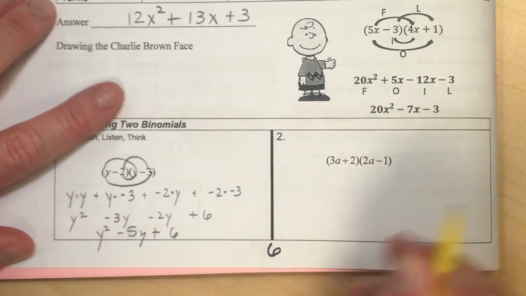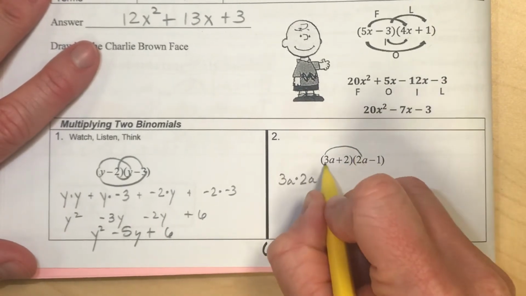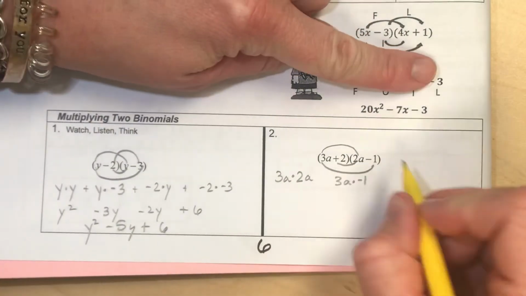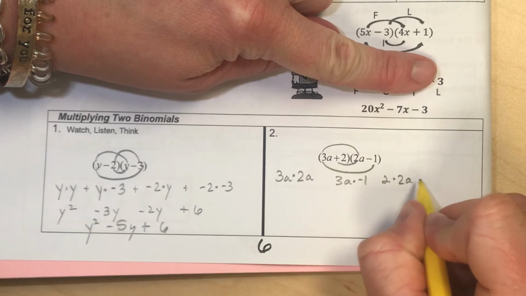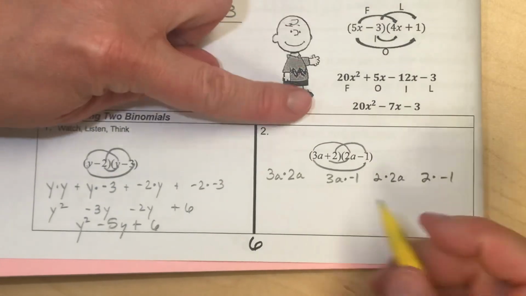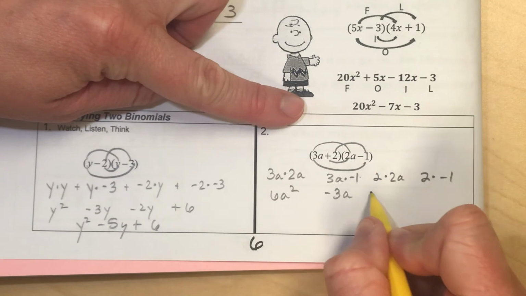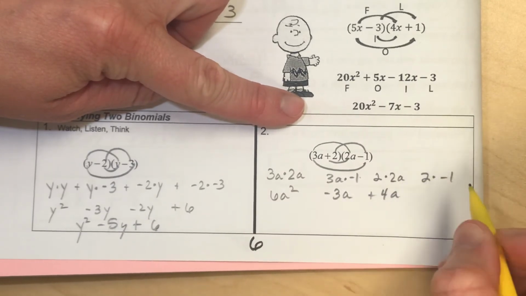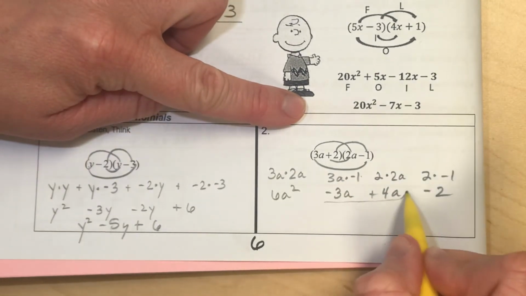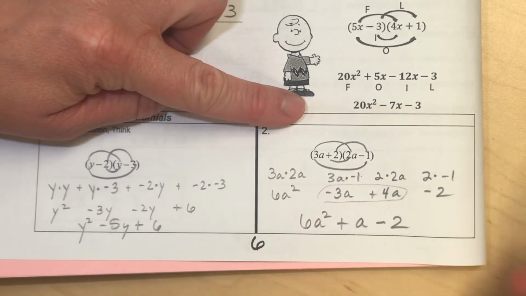and then plus 6. And then again, first times the first, 3a times 2a. Outsides would be a 3a times negative 1. Insides would be a 2 times 2a, and then last, 2 times negative 1. And so our four terms here would be 6a squared minus 3a plus a 4a, and then 2 times negative 1 is minus 2. And so then if we combine our like terms in the middle here, we'd have 6a squared plus an a and minus 2.